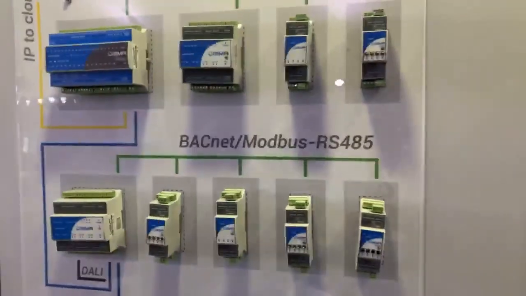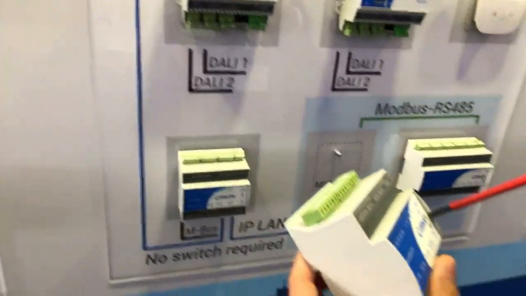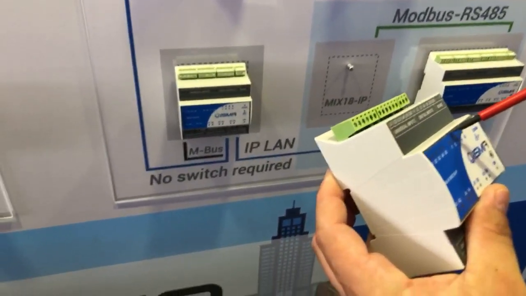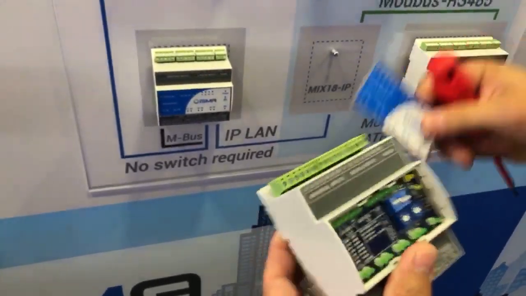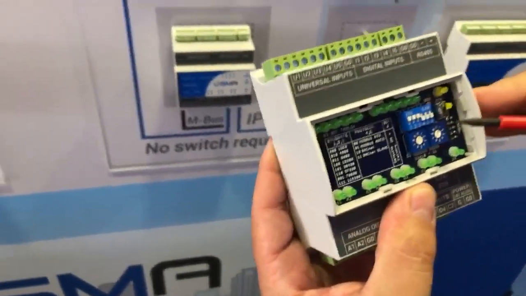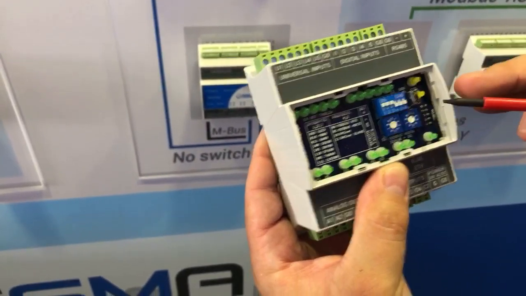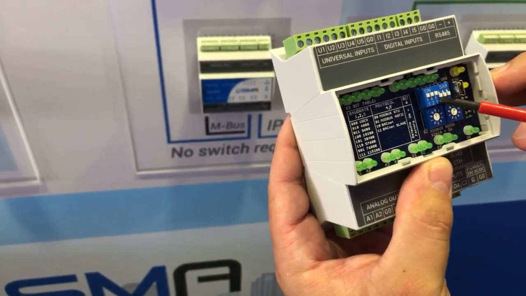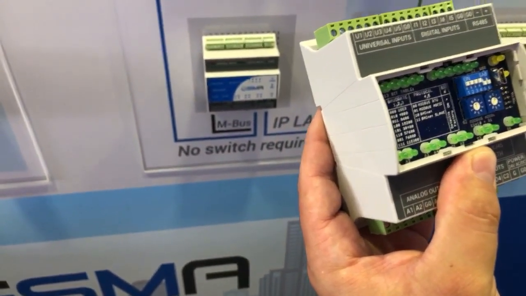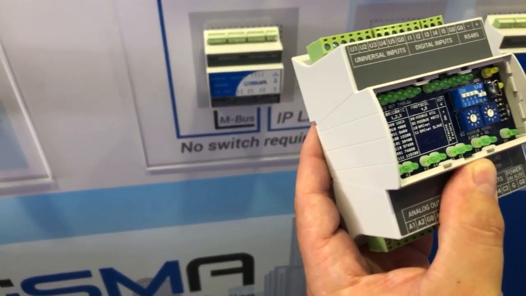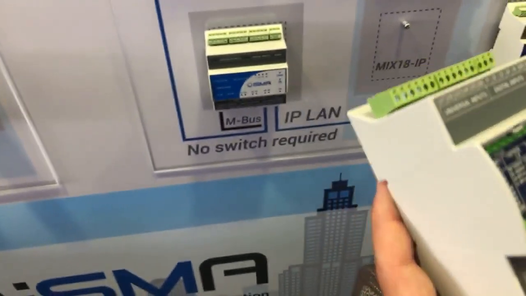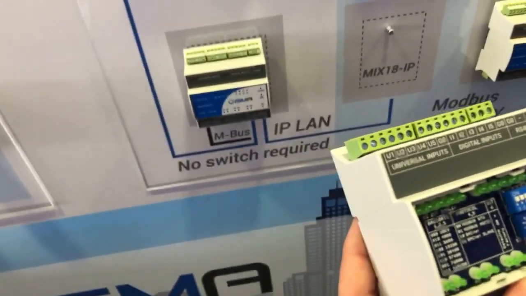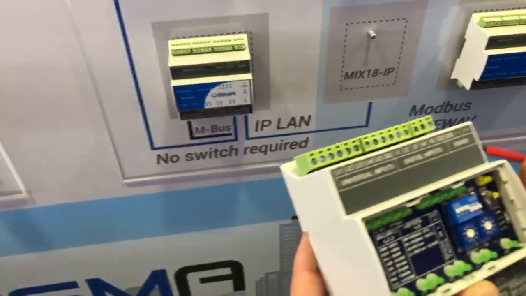Let me just grab the screwdriver. We always try to make things very easy to set up. Of course, you can always use the laptop and the software, but the way you change the communication protocol is by the dip switch. If I bring dip switch number 4 up, it's BACnet, so it's a BACnet device. If I want Modbus, I put it down and it's Modbus. There's no dedicated part number for Modbus or BACnet. Everything is in one box.